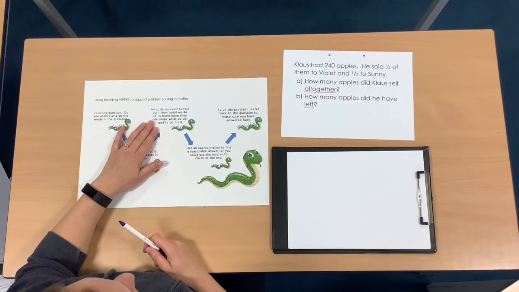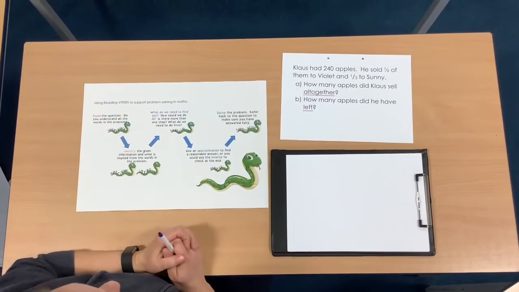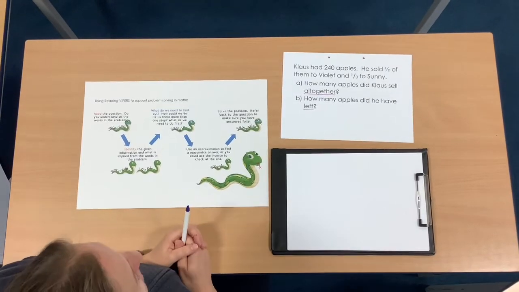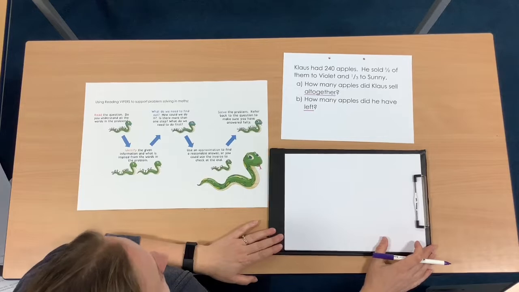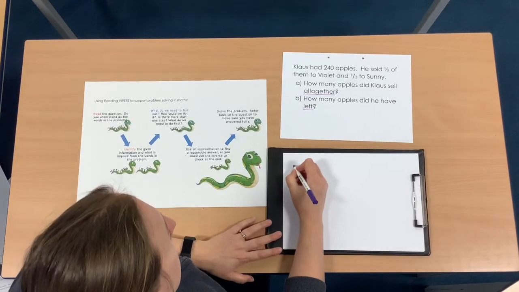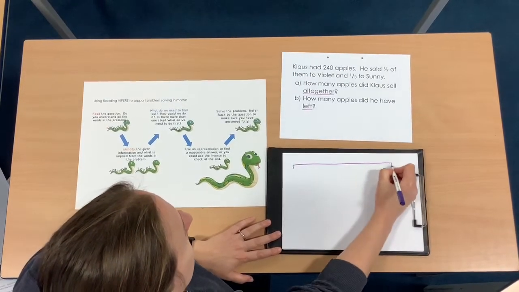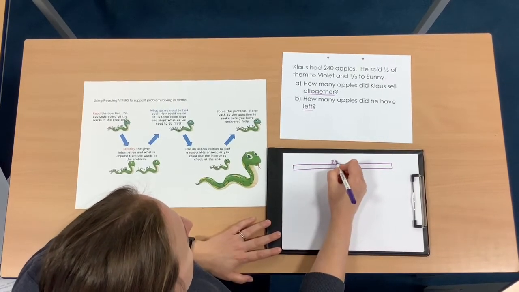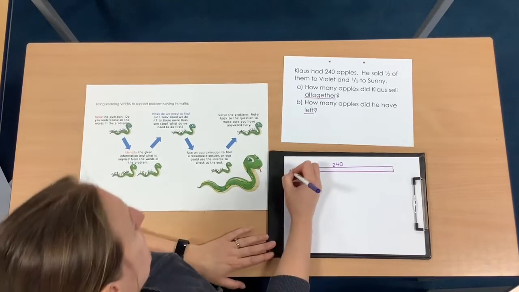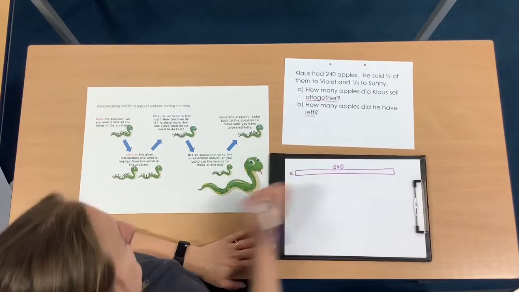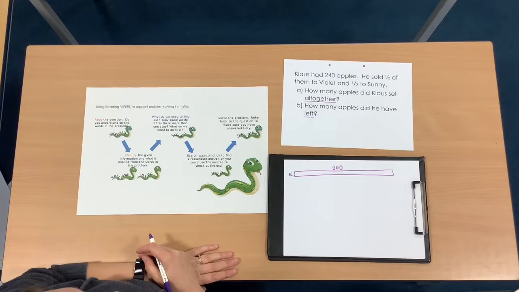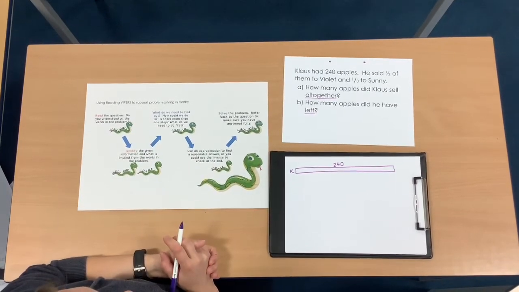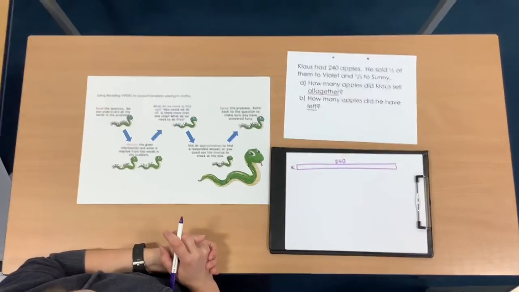Then you need to think about what you need to find out. That's our explain viper. How are you going to do it? Is there more than one step? Where are we going to start? Well, because as you know, I love a bar model, I'm just going to start by drawing my bar. These are Klaus's 240 apples, okay? I'm just going to put a K there because they belong to Klaus, okay? And then we need to think about what we're going to do first. Well, we need to find out half and a third of them.